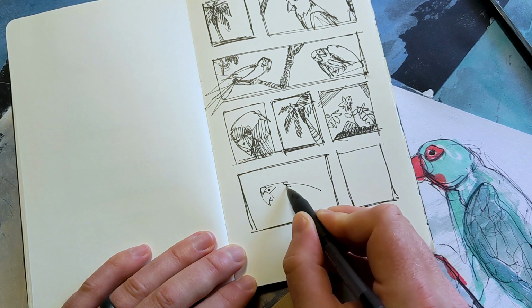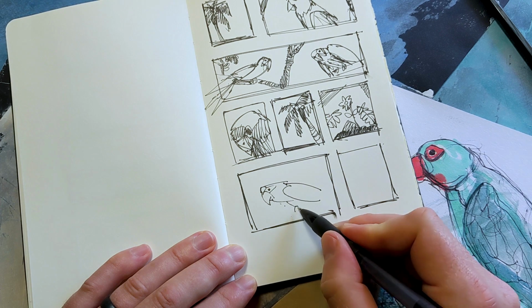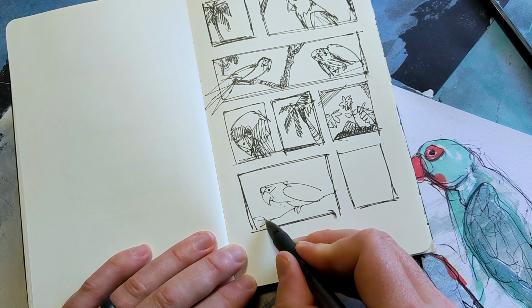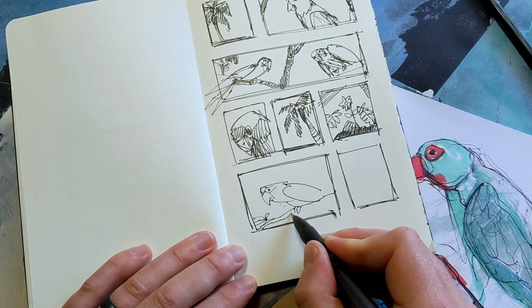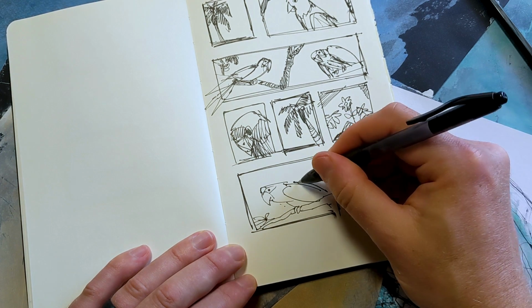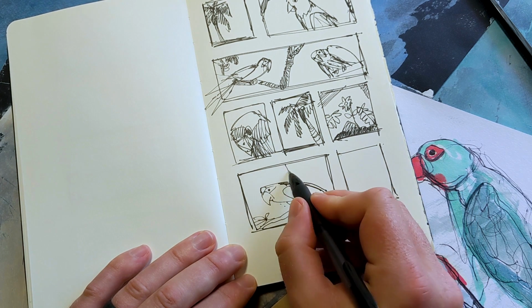I find that this approach helps me to explore and develop my ideas more effectively and to communicate my vision more clearly. I also find that using a ballpoint pen challenges me to be more creative and confident and to take risks and make bolder decisions as I'm thumbnailing.